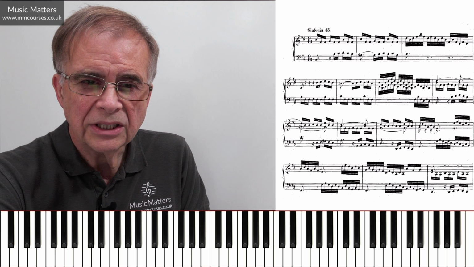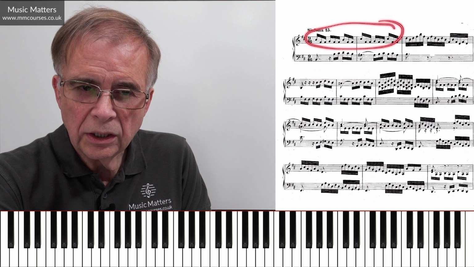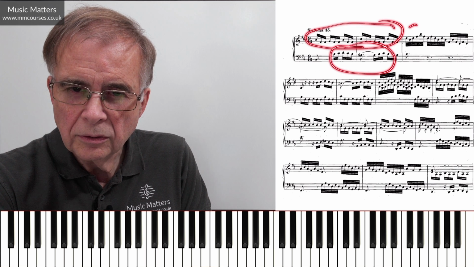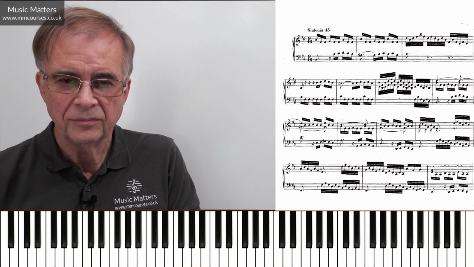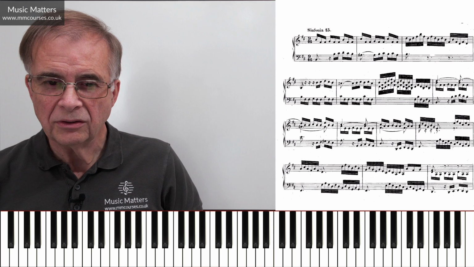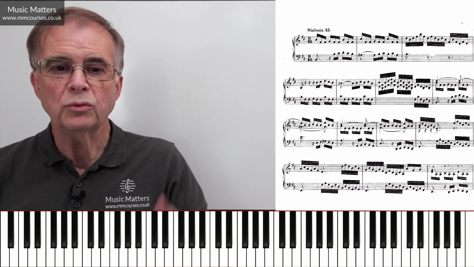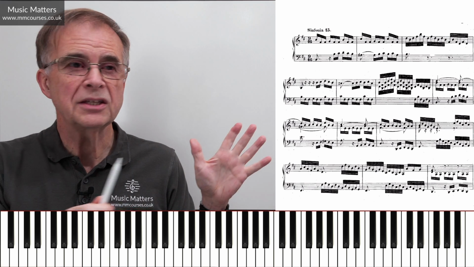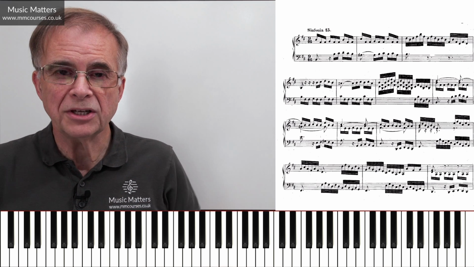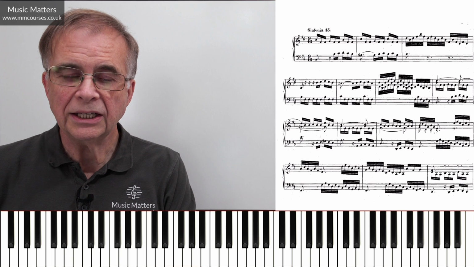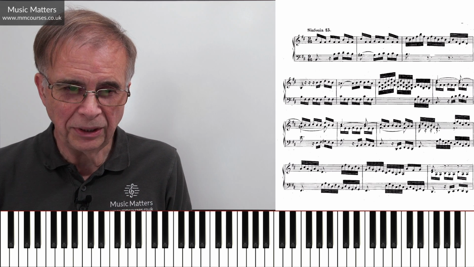But we've already seen how we've got idea 1, idea 2, idea 3. And when you look through the rest of this, you'll find that the whole of the rest of the piece is derived from those 3 ideas. So within the space of the first 3 measures, the first 3 bars, we've got the 3 ideas that form the content of the piece.